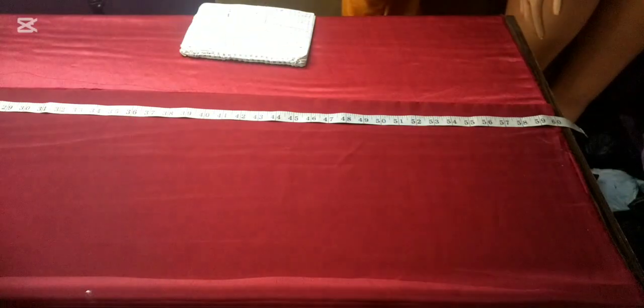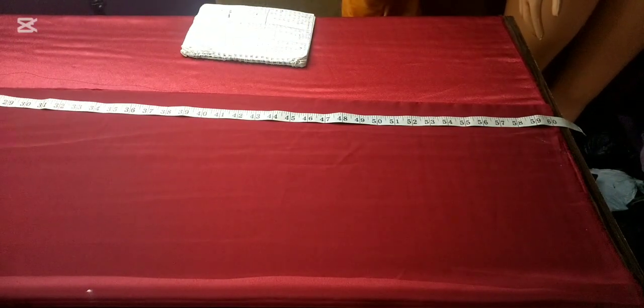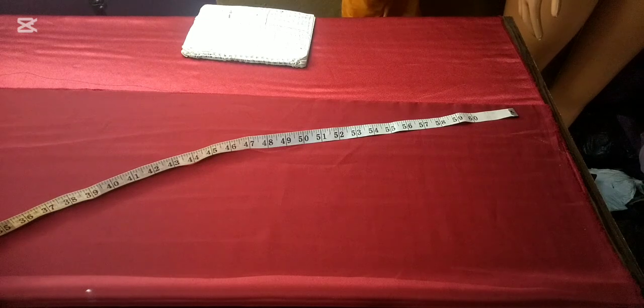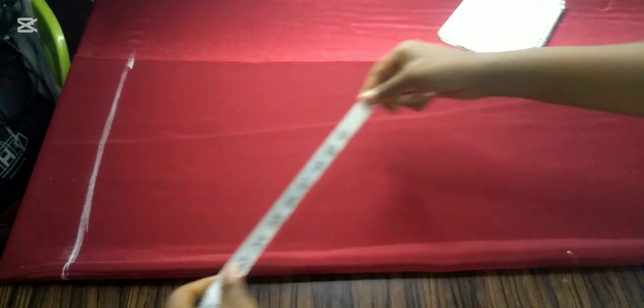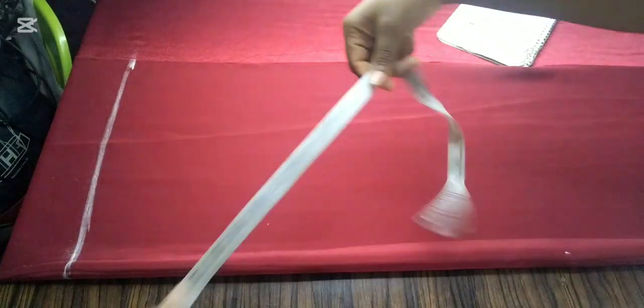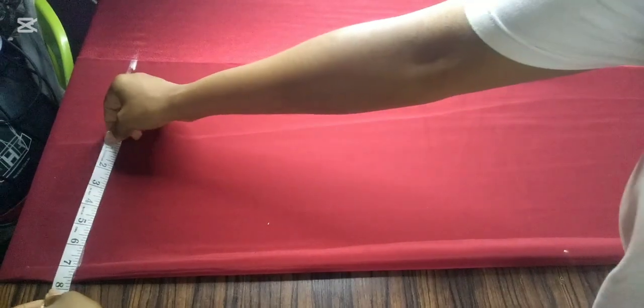Then I will take it all the way up. When I reach my half length line, I'm going to make a mark at that point. Let me show you what I mean. So that line you see now is my half length line. On this half length line, I'm going to divide my waist measurement by 4 and add my extra 2-inch allowance.